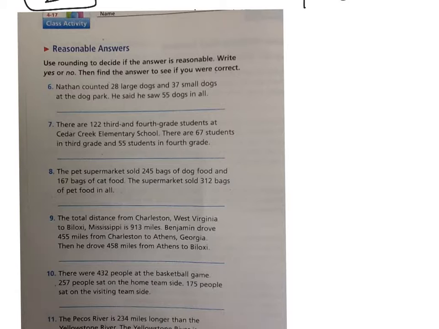It says Nathan counted 28 large dogs and 37 small dogs at the park. He said he saw 55 dogs in all. Okay. So using rounding, is it reasonable to say 55? If you look at 28 and 37, 28 is close to 30, and 37 is close to 40, so that's close to 70. And he has 55 dogs in all. So I don't like his estimation. I don't like his rounding.